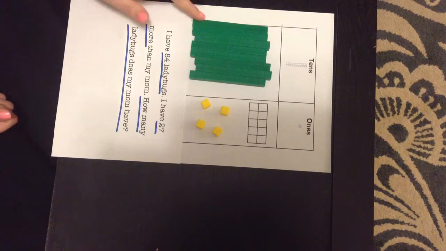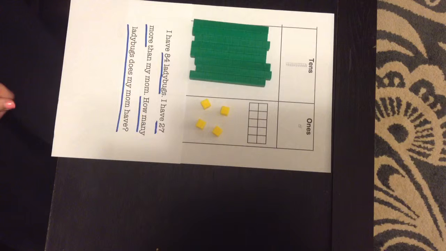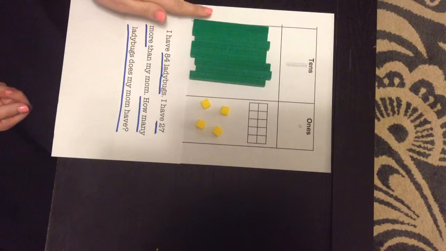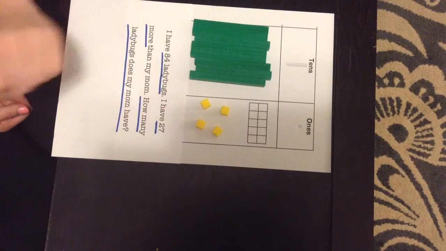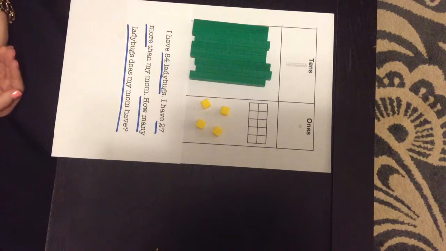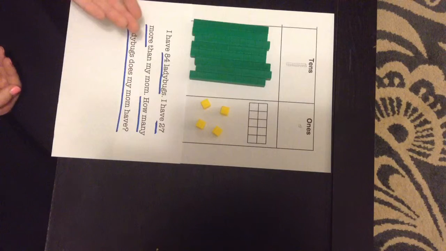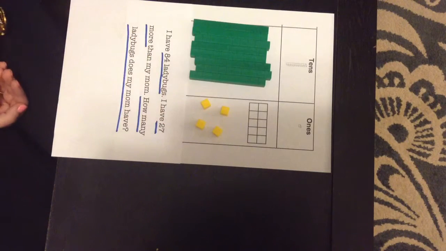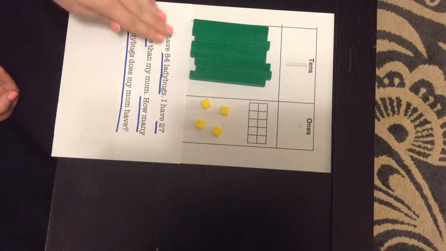So now we can see by cardinality that we have 84 ladybugs because we have 8 rods, which means we have 8 sets of 10, making 80, and 4 ones in our ones place, making 84.